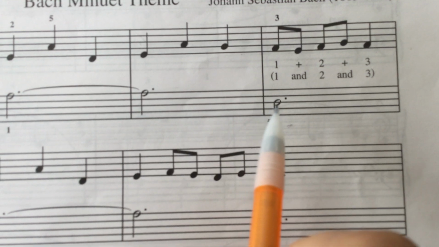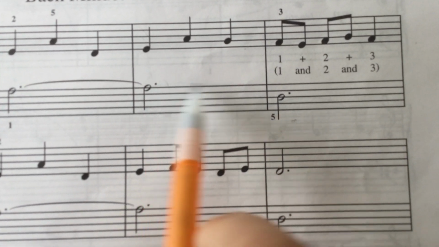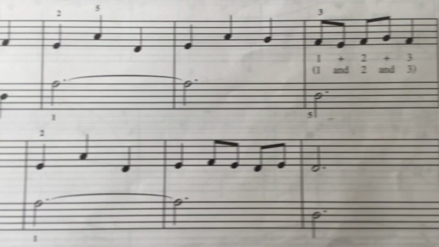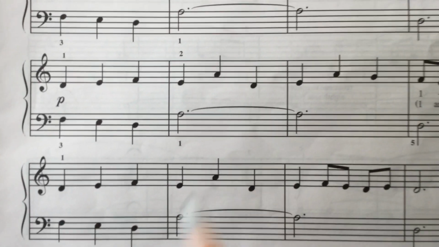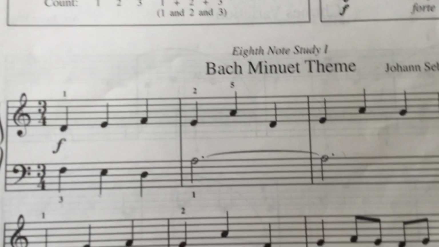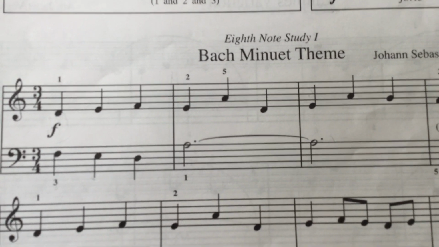So if you can, at this point, keep track of your D's and your A's, that'll help a lot. You'll see a lot of those. In the second line, it does exactly the same thing. In the third line and the fourth line, the left hand doesn't change. It's all exactly the same as the first line, which is nice.